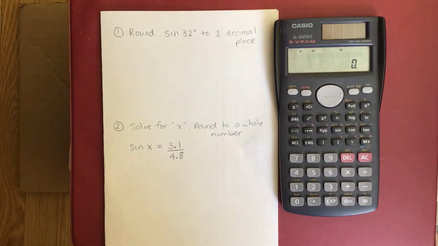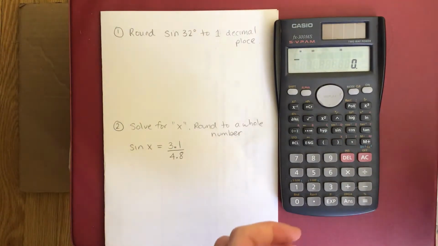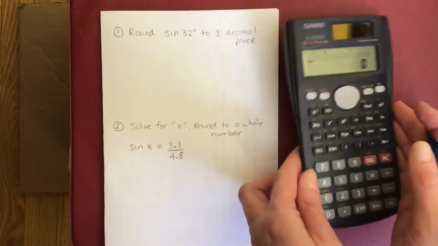Let's take a quick look at how to use a Casio calculator. And this is true for most Casio calculators. I'm not going to say it's true for every single model, but it is true for most Casio calculators. So we're just going to do some very basic trig calculations using the calculator. The first thing you need to do though is make sure it's on degrees.